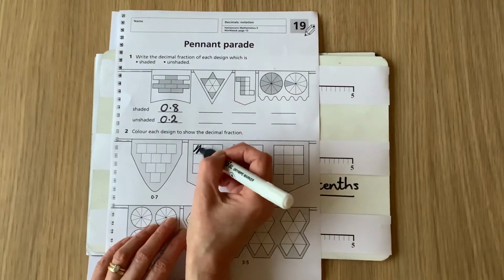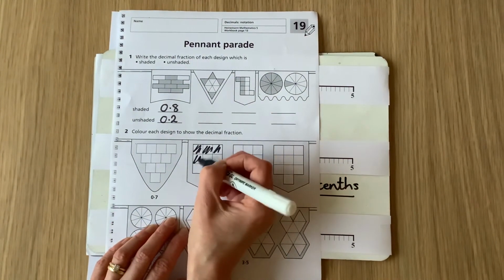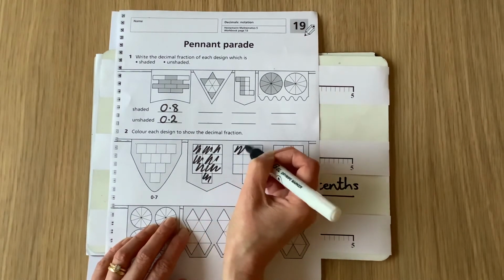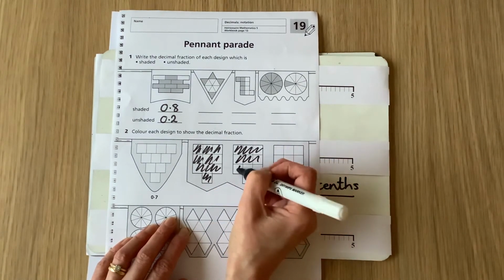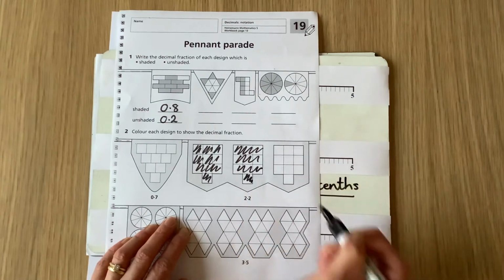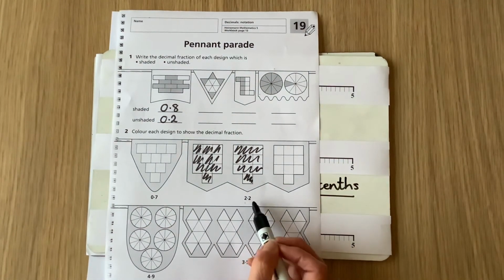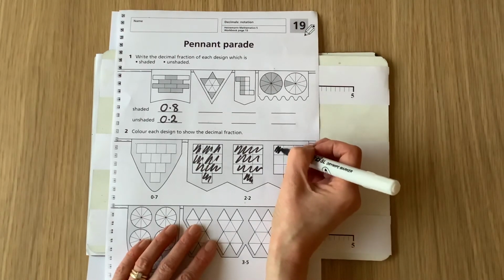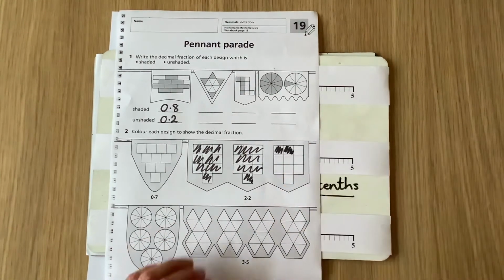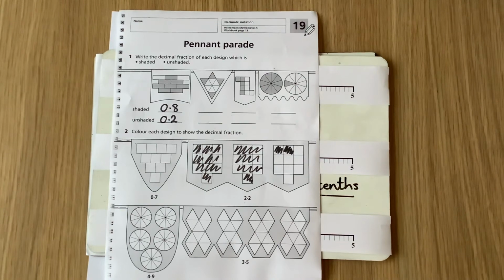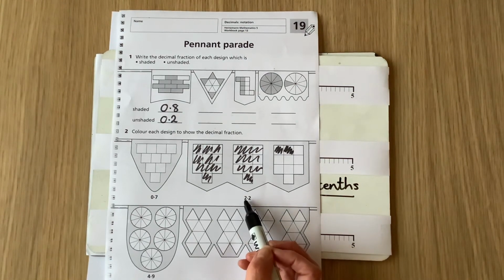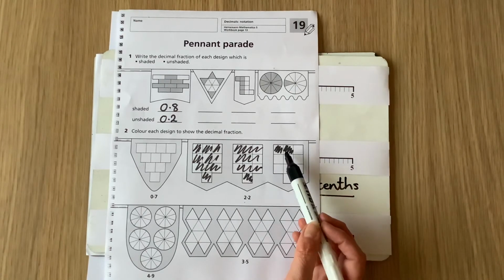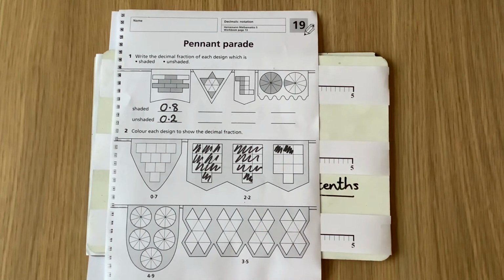So I need to colour in 2 shapes completely. 0.2 means I just need to colour in 2 out of the 10 parts. So 2.2 means 2 of them completely coloured in. 0.2 means 2 out of 10.